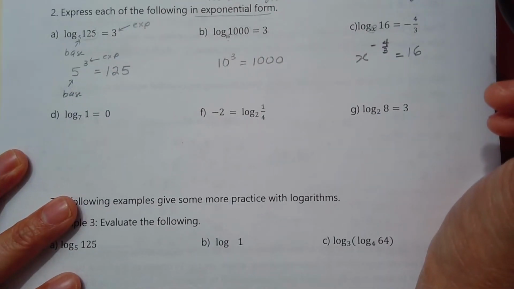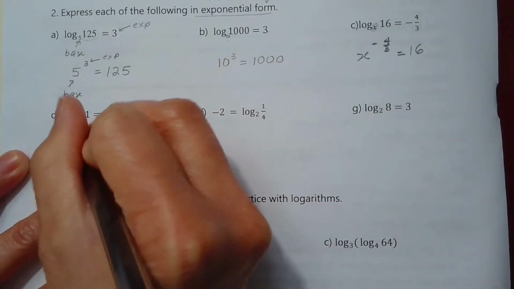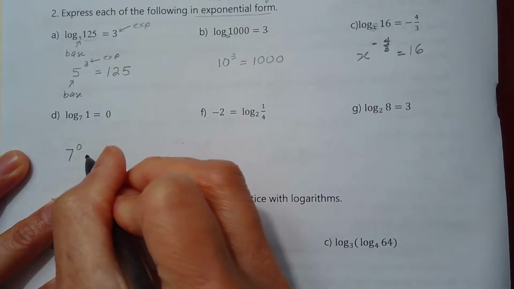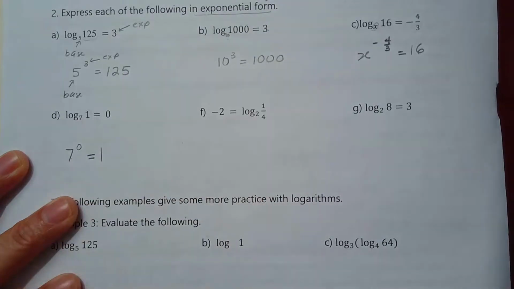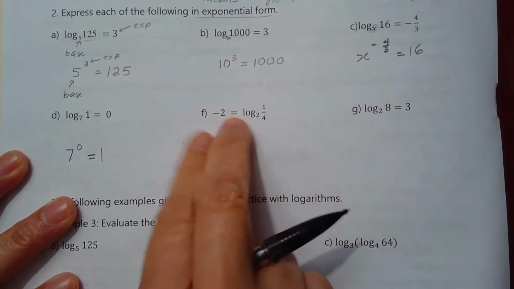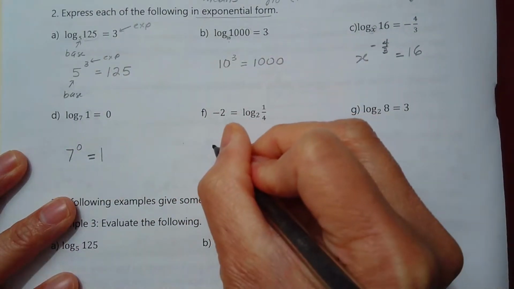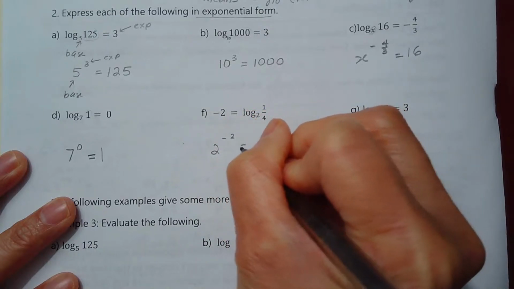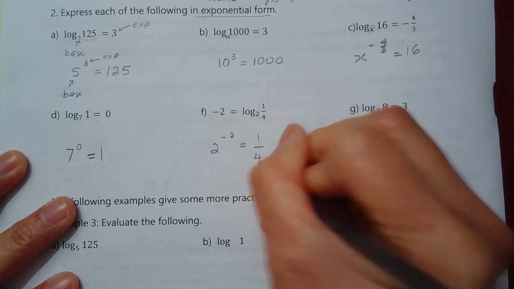This one. Okay, so this is the base is 7. What exponent? 0. And 7 to the 0, what is it equal to? That's 1. Okay, now these two, they just reversed the side of the equation. That's the same thing. This is still the base 2. Exponent is negative 2. And 2 to the negative 2, what is it equal to? Equals to 1/4.